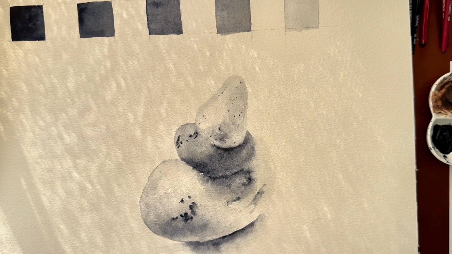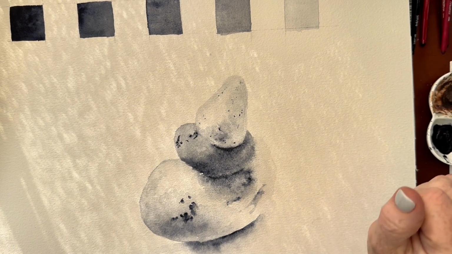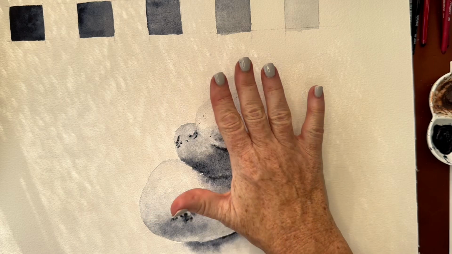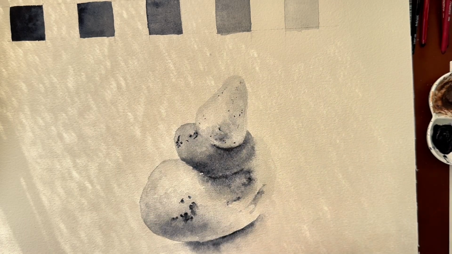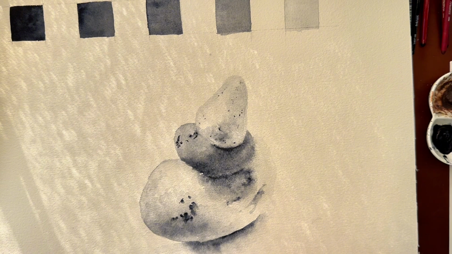So before you reach for more colors, I know we have tons of colors, try to master this skill, which is the value scale. It's the fastest way to make your painting stronger, clearer, and more convincing.